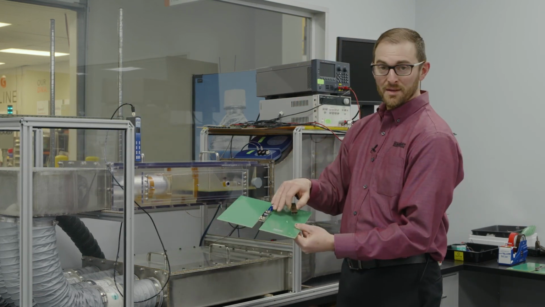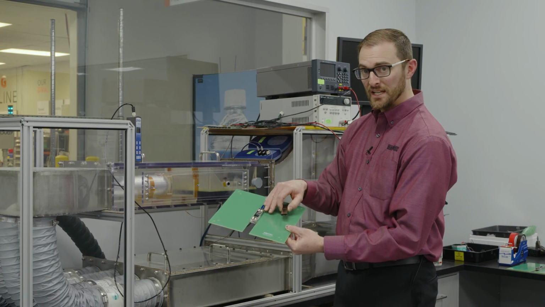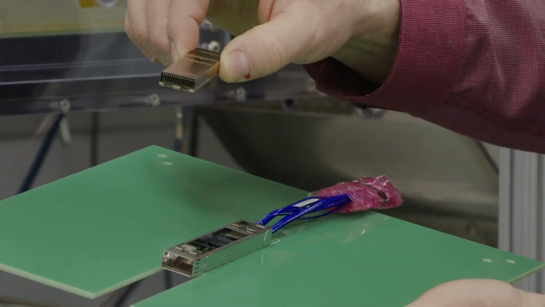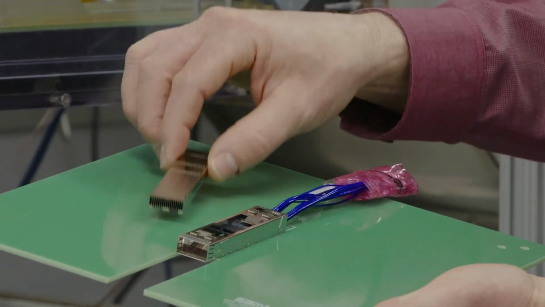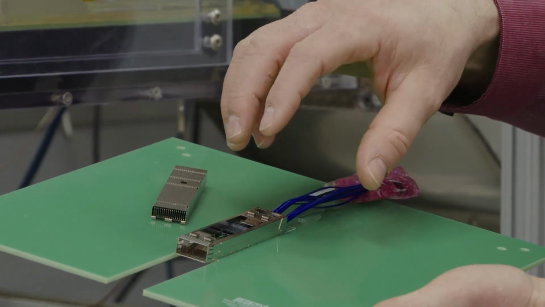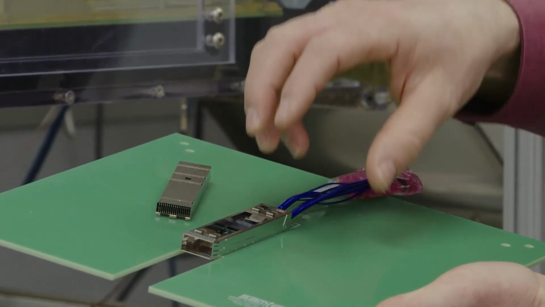We take the same FQSFP DD family and we're able to modify different heat sinks to simulate the best performance and the highest thermal efficiencies from the airflow. These systems will be shipped to you to run your signals and your system before fully designing the architecture.